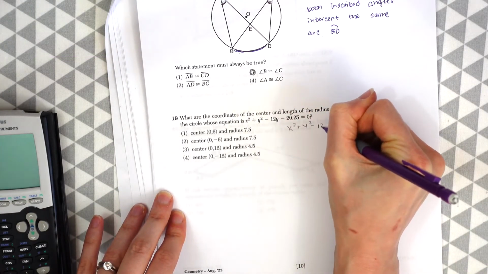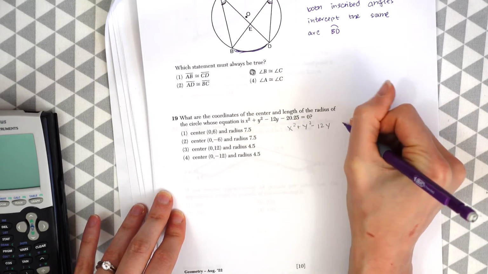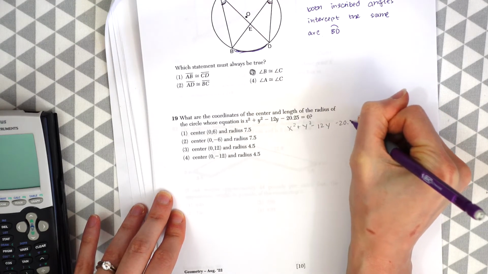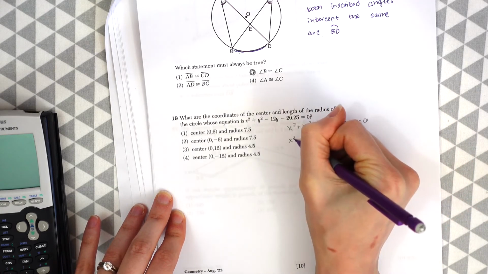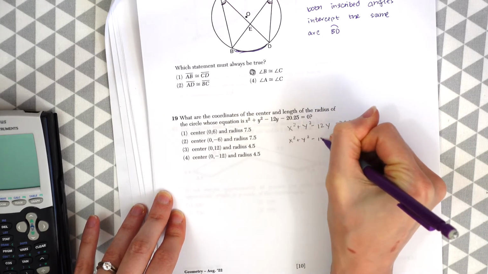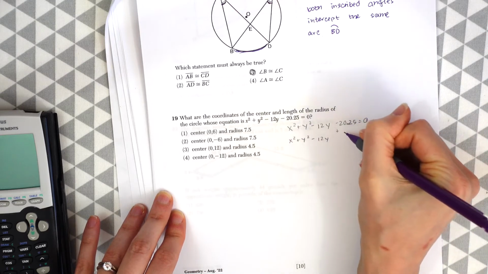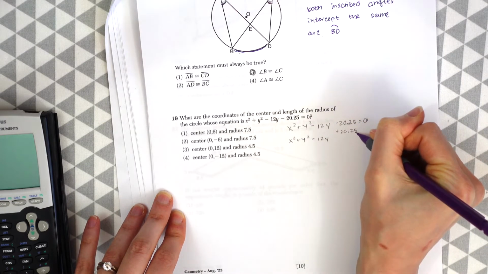So first thing is I'm going to rewrite the equation. And now I'm going to bring this whole number to the other side of the equal sign.